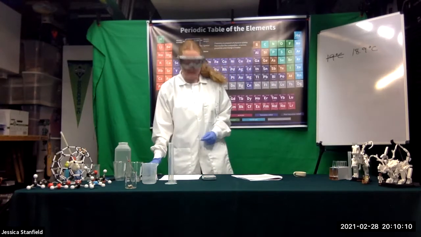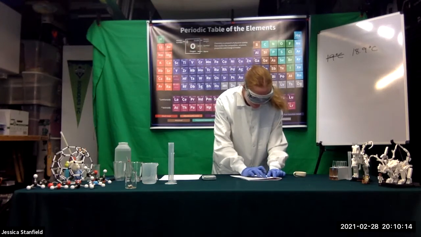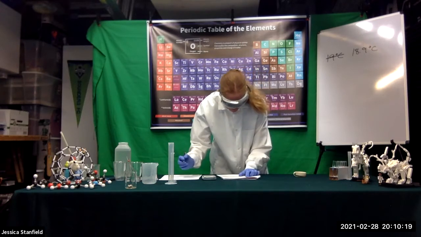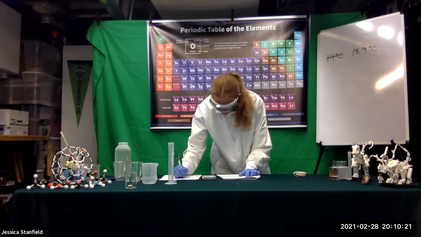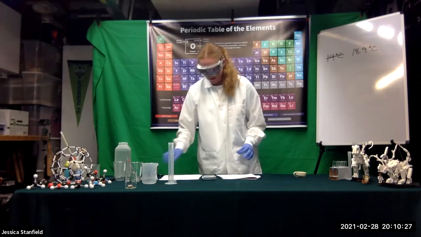Okay, now I'm going to use that table, and I'm going to go, okay, 18, and I'm going to go over to the 0.9, okay? So my 18.9, my density of water is 0.9986 grams per milliliter. Okay, so I wrote that down.